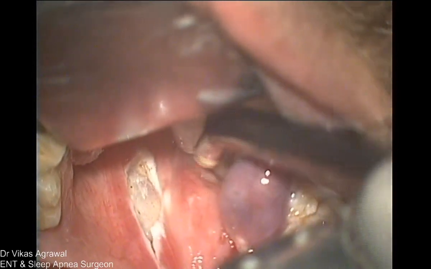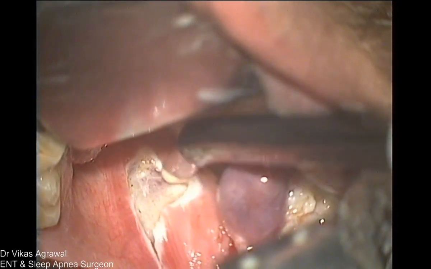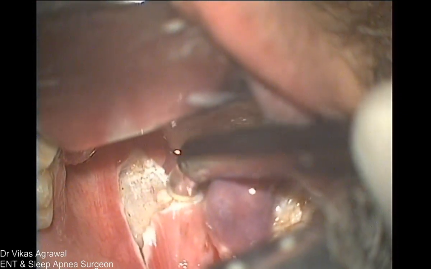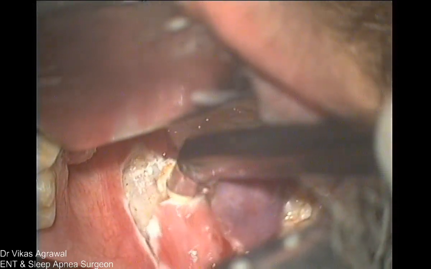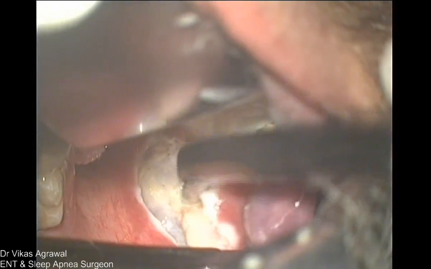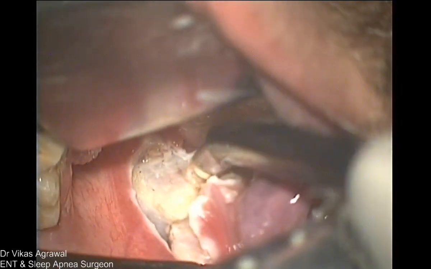So fine, this is the lower pole. Lower pole I'll go again intracapsular. So we'll not remove the whole tonsil at the lower pole. We'll do intracapsular dissection so that we do not expose the tonsillar artery.